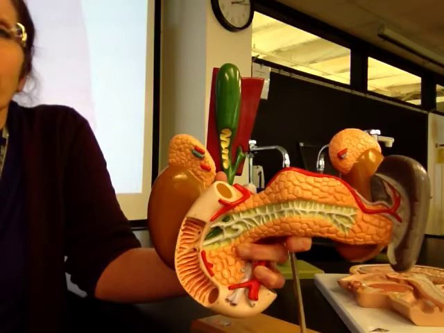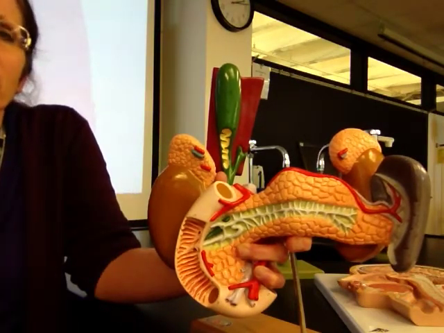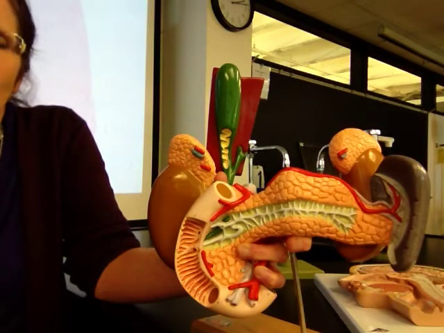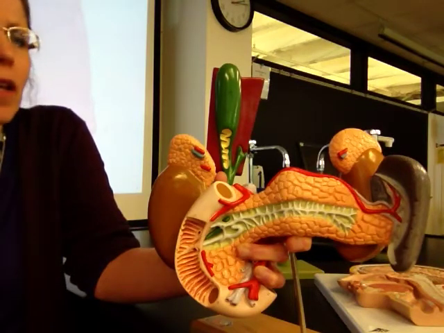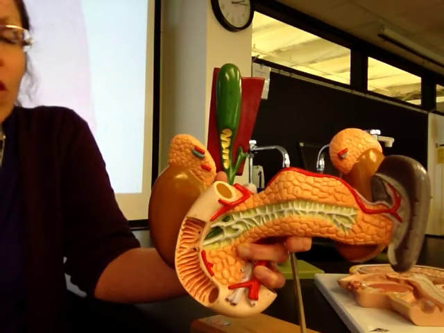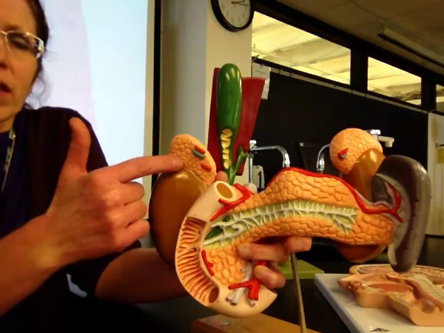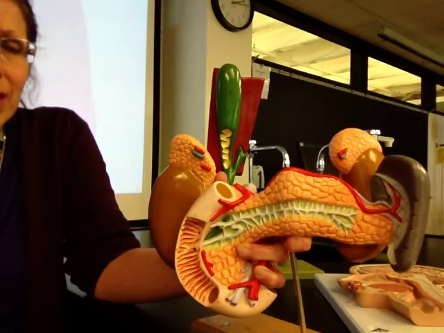So the mineralocorticoids, aldosterone being the main one, is triggered by a change in the levels of sodium and potassium in the blood, or plasma more specifically. So when sodium levels are low or potassium levels are high, this is sensed by these cells as blood moves through it, and aldosterone is released as an answer to this problem.